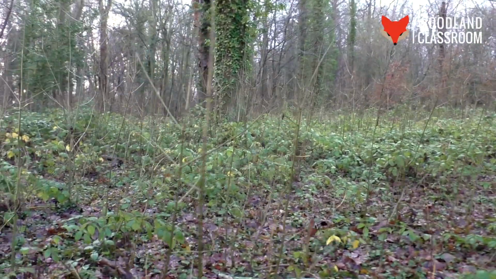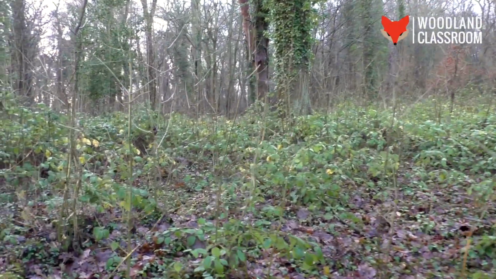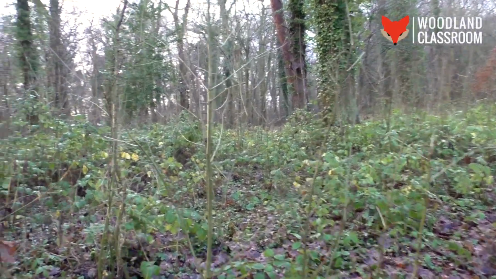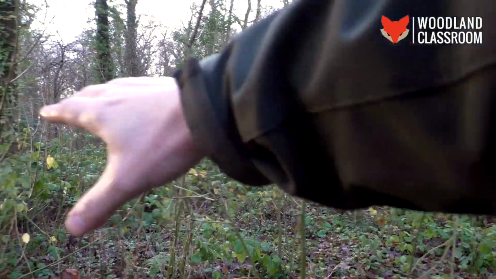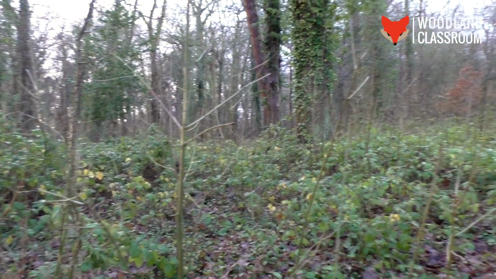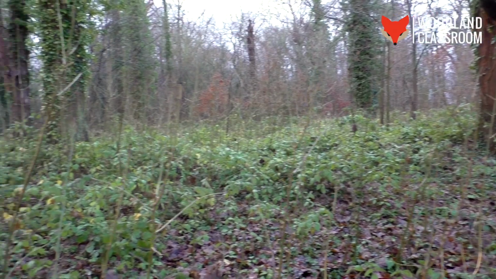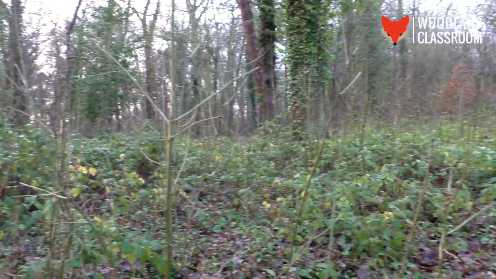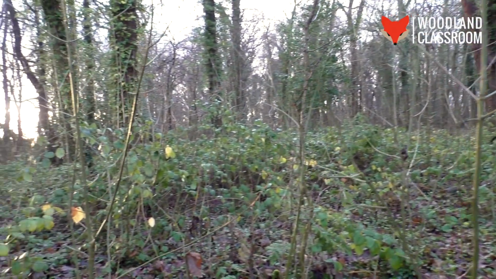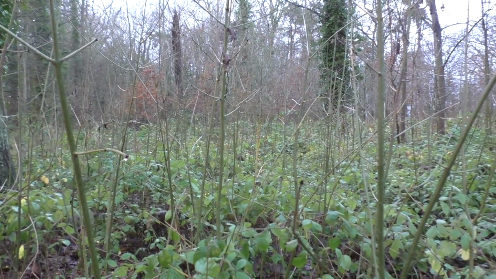What I want to show you in these woods is a really good example of what I was talking about with young ash saplings absolutely littering the woodland floor. If we pan across, you can see all these young trees with the pale green smooth bark. That is all young ash. And as you can see, it's such a prolific tree.